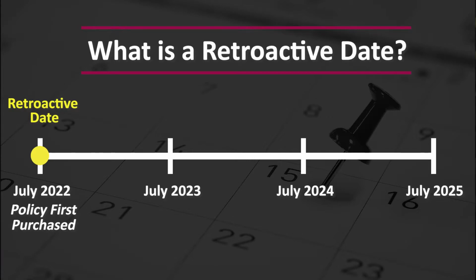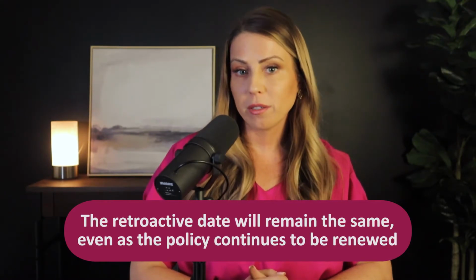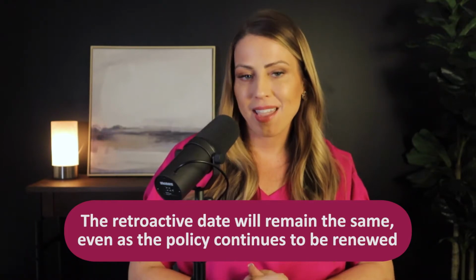And at the next renewal, the coverage period moves on to July 1st, 2024 to July 1st, 2025, with a retroactive date still back to July 1st, 2022. Okay, so what exactly does that mean? It means that the insurance policy will cover the provider for any claims made against him in the current active policy period for services that he rendered or patients that he treated all the way back to that initial retroactive date. As the provider continues to renew his malpractice coverage year over year, the retroactive date will remain the same.